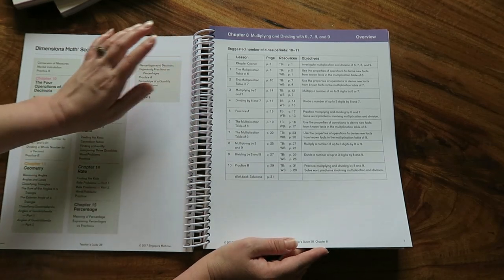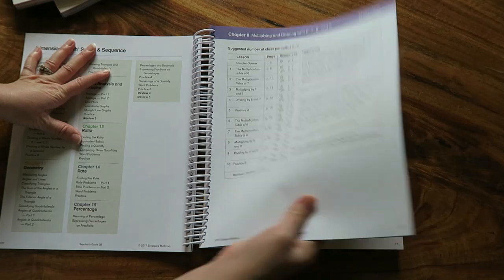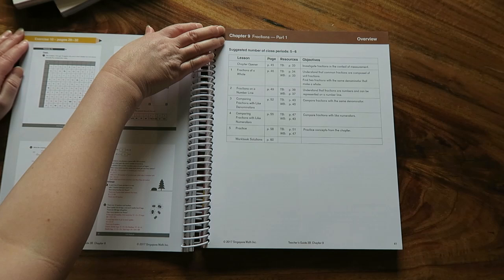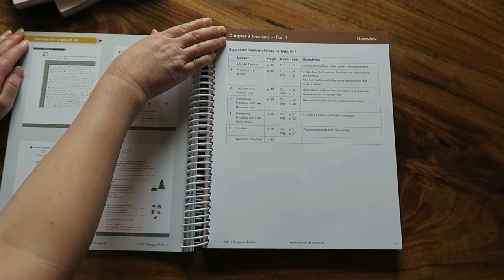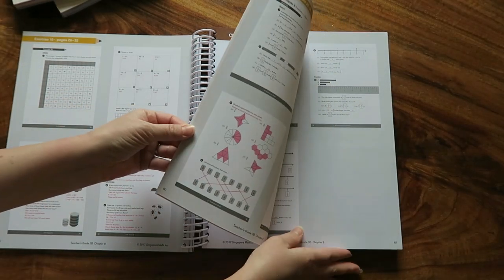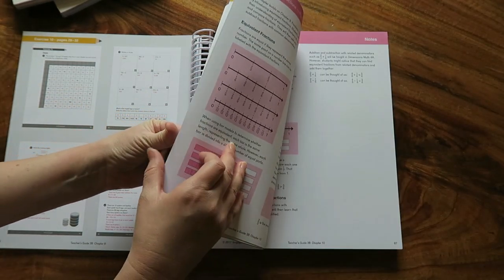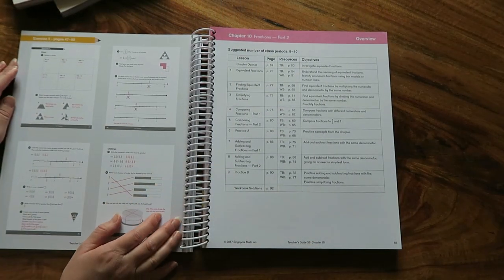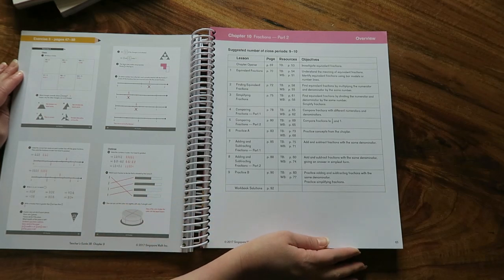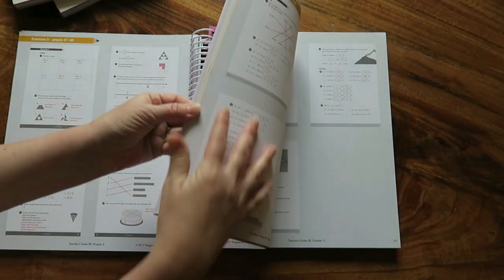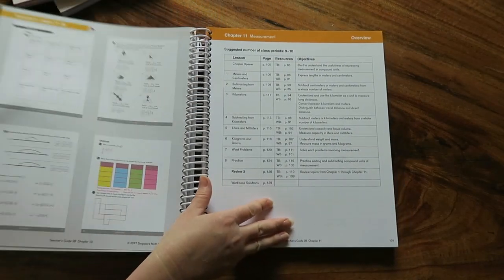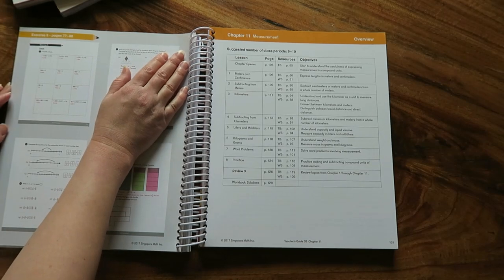Now I'm just going to go to every single chapter and show you the overview. So this is for fractions, part 1, chapter 9. And next we have, so we go from brown to pink. Chapter 10 is fractions, part 2. Again, these are all the lessons, so you can look at that to your desire. And then we have the orange chapter coming up next, which is chapter 11, measurement.